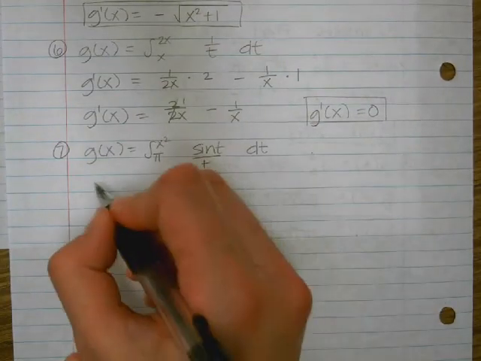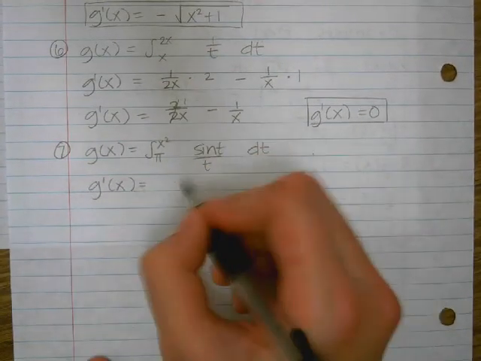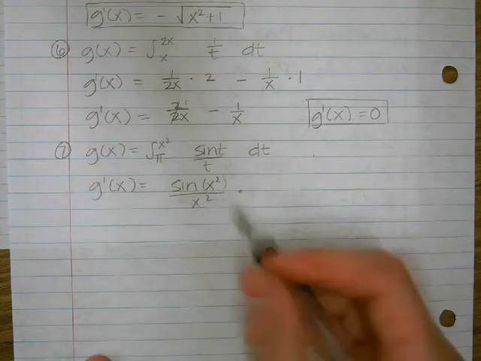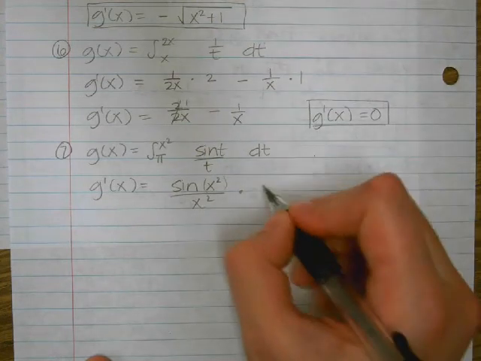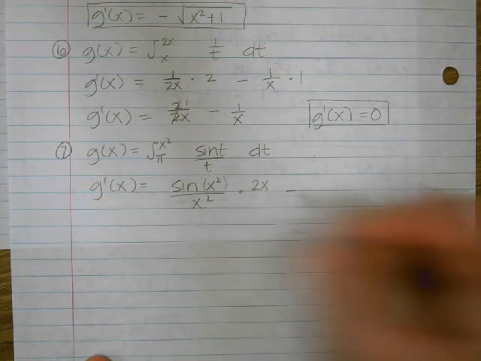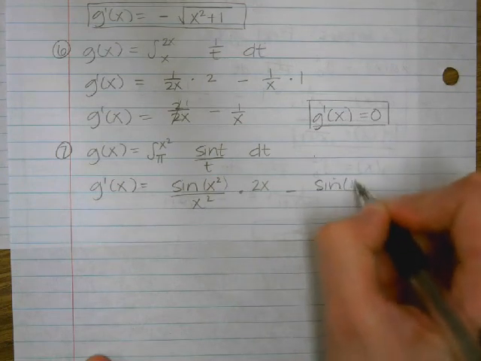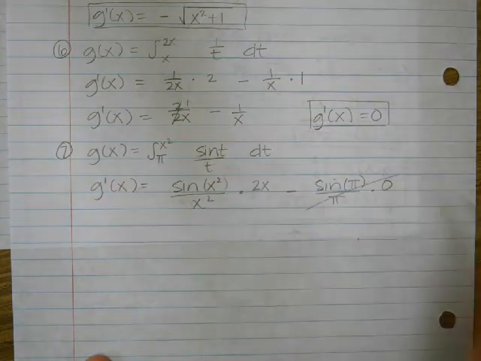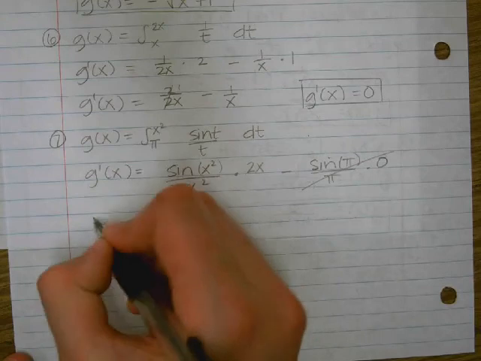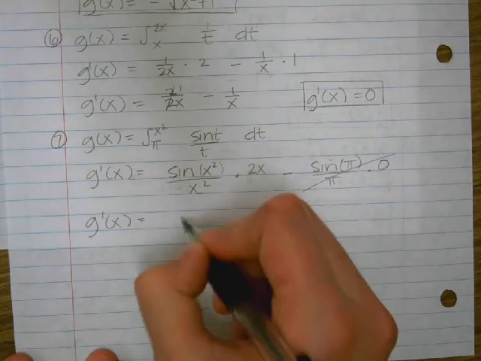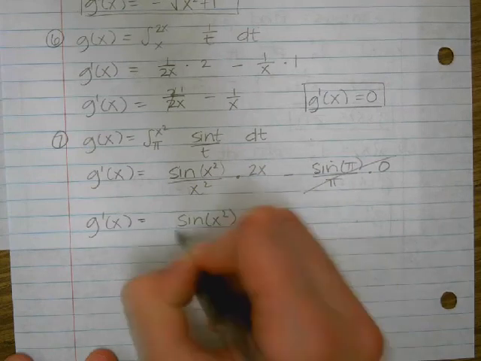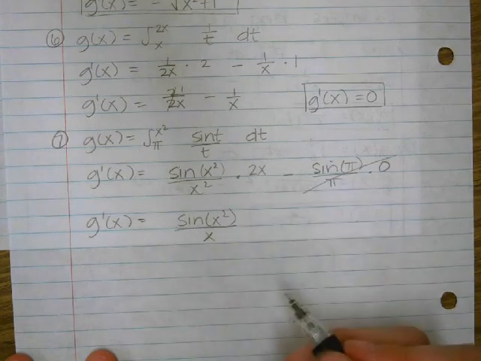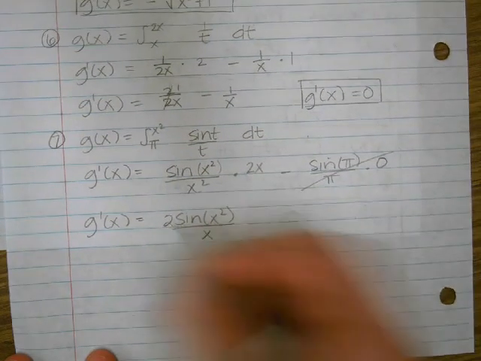So for this one, we'll go ahead and plug in x squared to start. So I just plugged x squared into the function, then I'm multiplying by the derivative of x squared, which is 2x. And then I'll go ahead and plug pi into the function and multiply by the derivative of pi. So that part just zeroes out. And then this first part can simplify just a little bit. The x up here and one of the x's down there can cancel, and so that would leave just a plain old x on the bottom, and this 2 would typically be brought to the front.